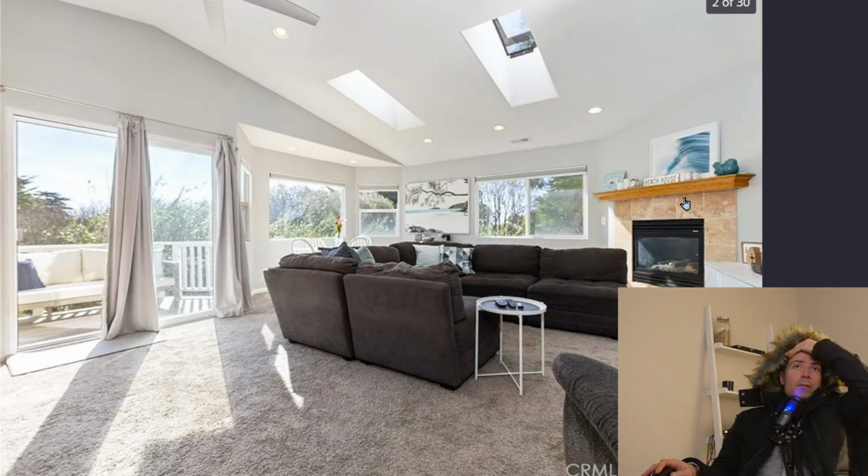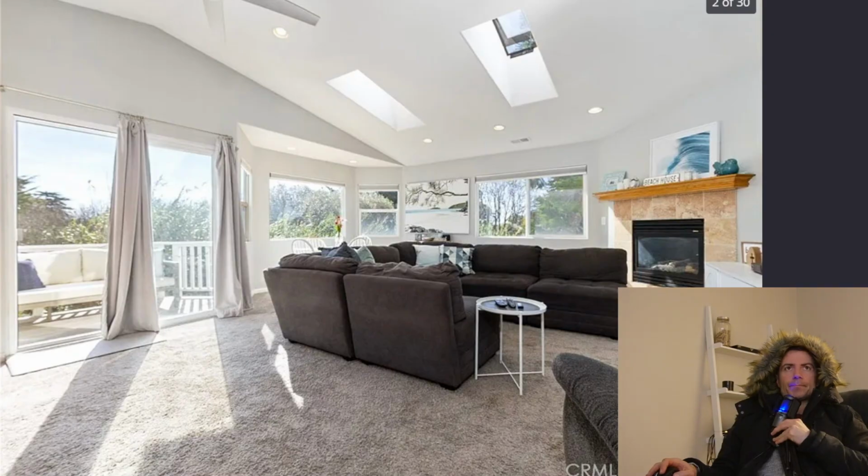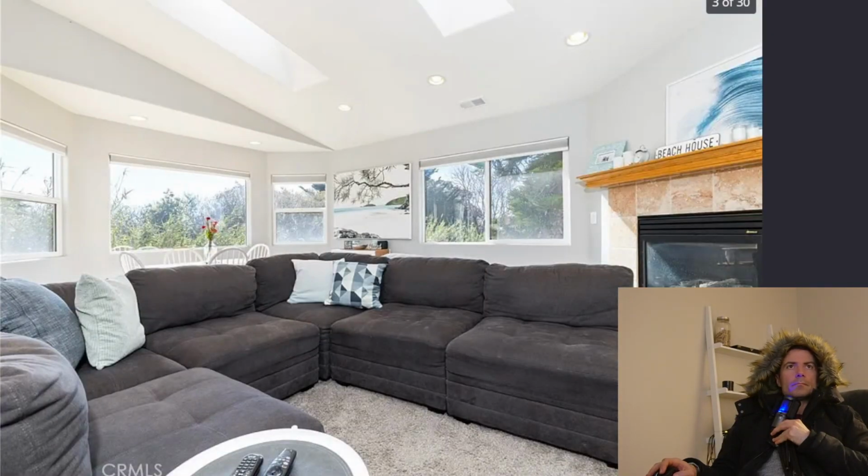This very brown wood. I say make it darker, make it lighter. Beach house. It is close to the beach. Nice open plan.